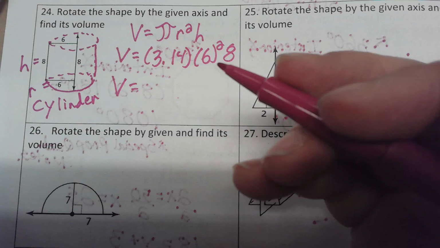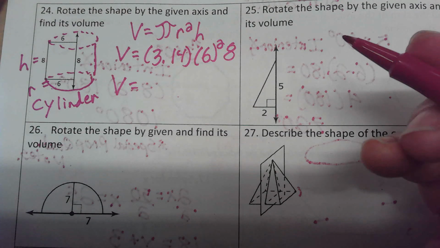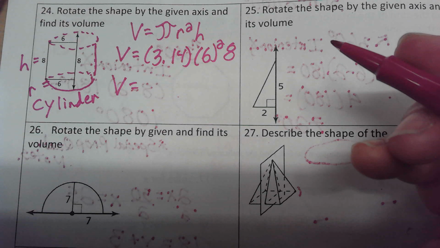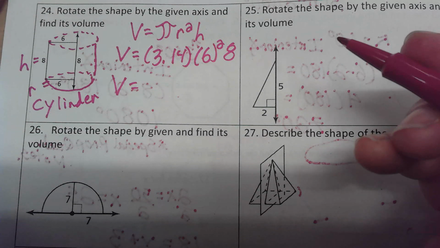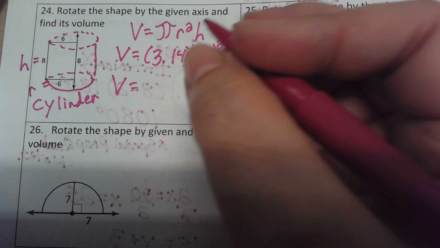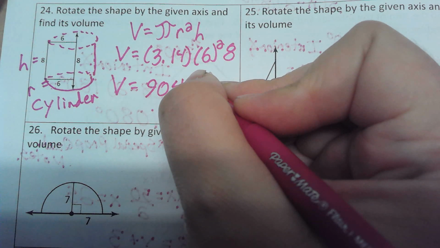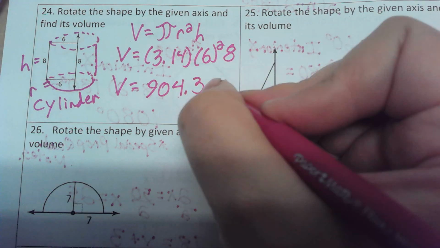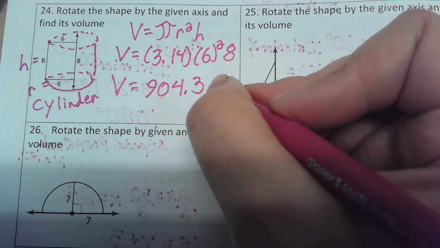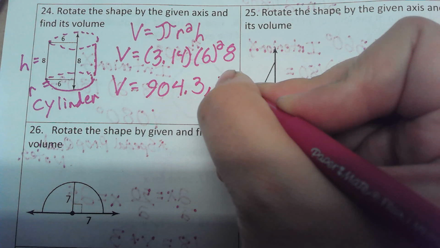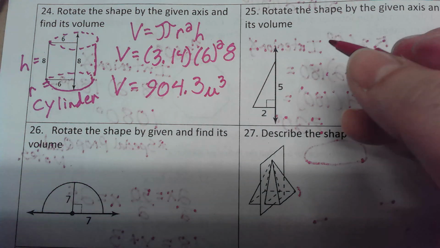So what did we get? What's the volume of the cylinder? 904.3. Say it again. 904. So 904 and 3/10. And then what would it be? I guess we'll just do units cubed. Okay, everybody, what's the next one?